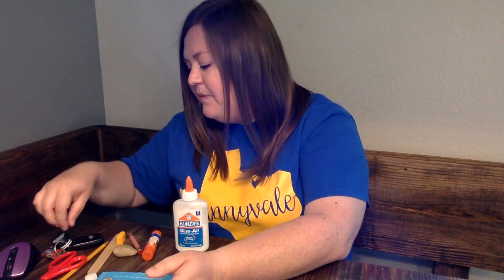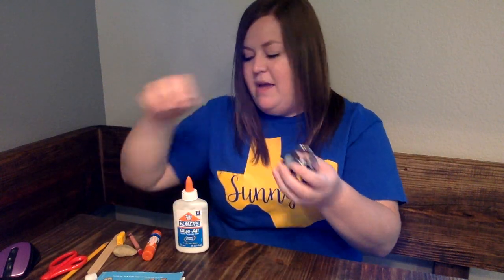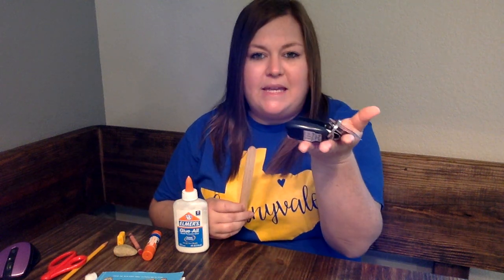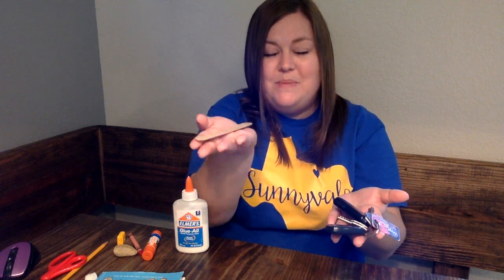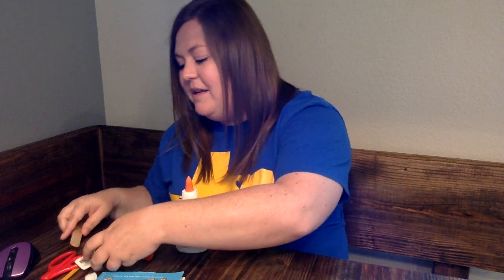So I put the heavier object down and the lighter object further up, and that helps me to compare the weight of the objects. I can even compare the weight of my keys and a popsicle stick. My keys are much heavier than a popsicle stick is. This popsicle stick is lighter than my keys are.